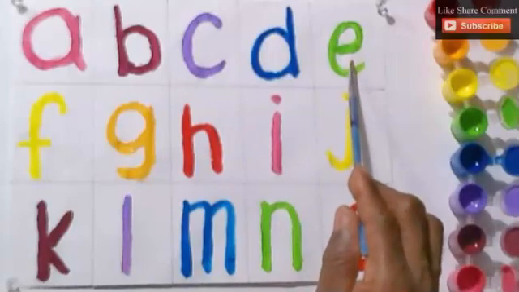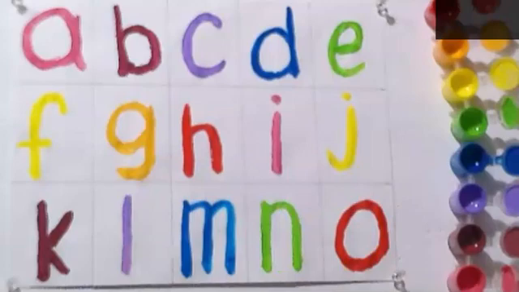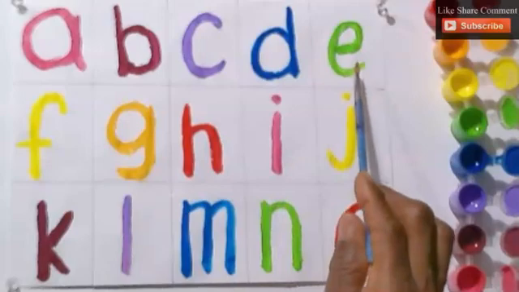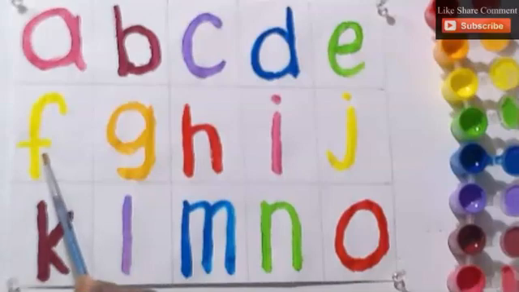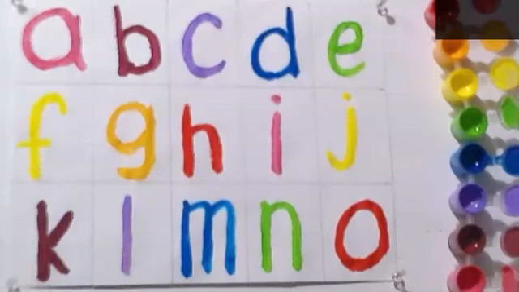The letter E makes the sound E. E is for ear. E is for egg.